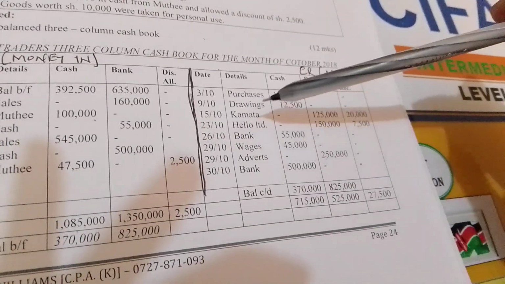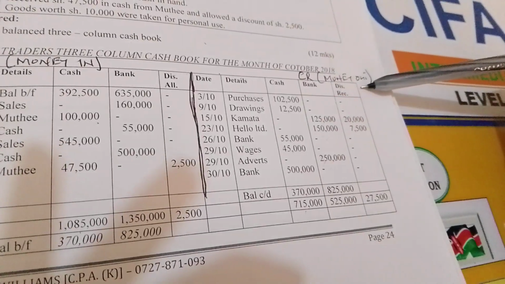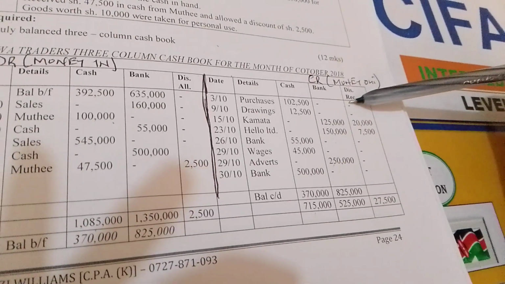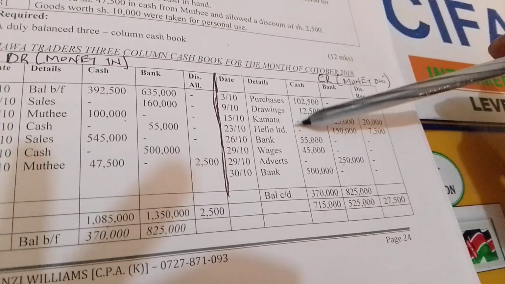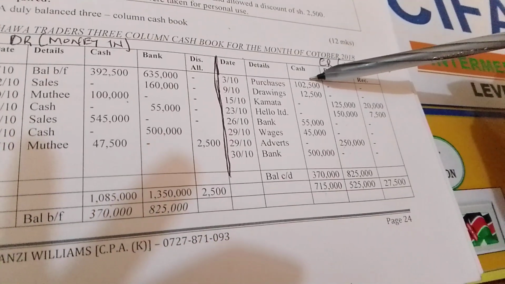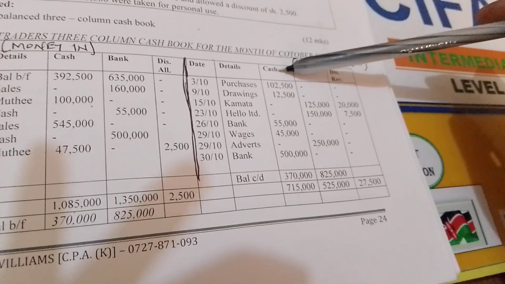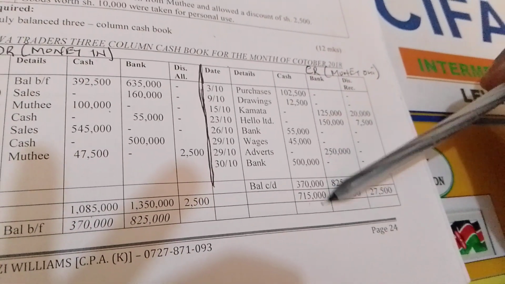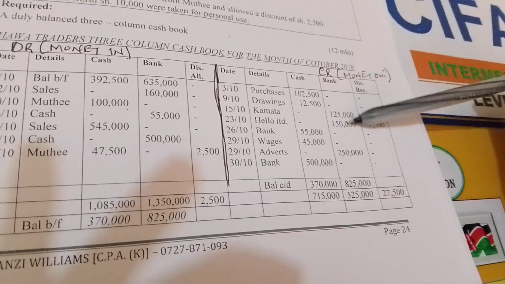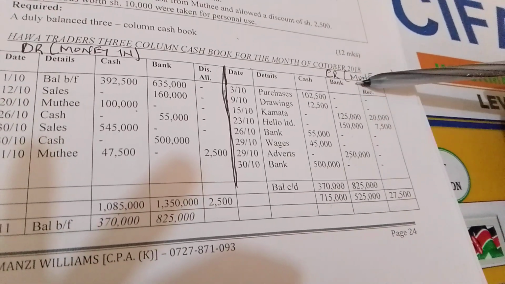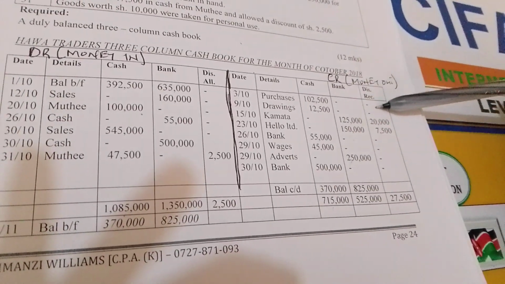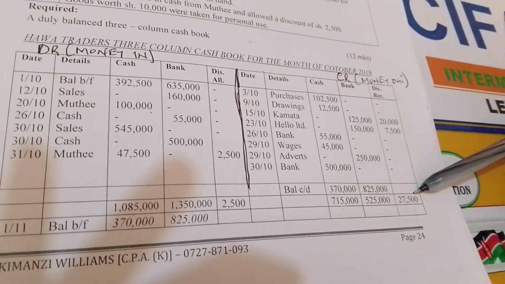Then on the other side, this is called the credit side of the cash book. It records money out. If you pay by cash, you record in this column. If you pay by check, you record in this column. If there was a discount received, then you record in this column.